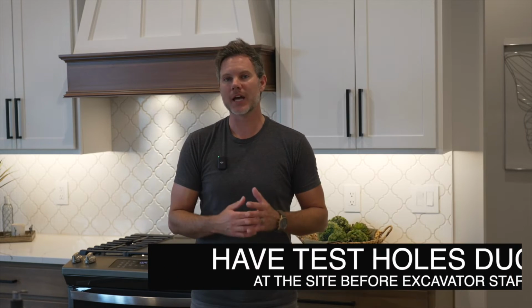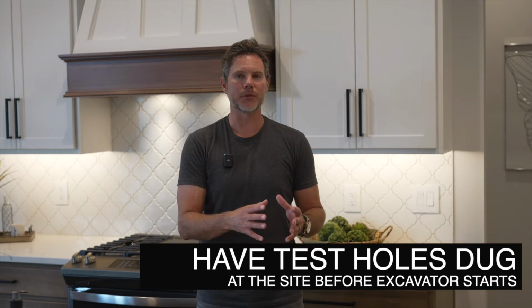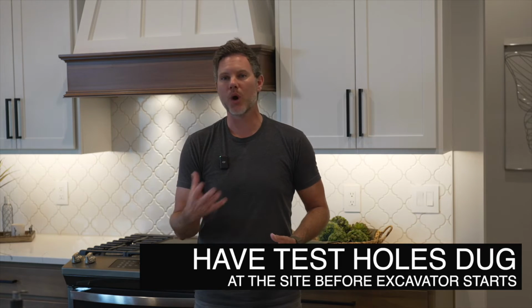So if you're building a home that's going to have a basement, and the excavator goes out to the site and digs a hole and finds out that there are soil problems, and he has to dig deeper than normal and fill in some of the hole with stone, that's going to cost you a whole lot of money. Now there are ways to avoid that. You can have test holes dug at the site before the excavator starts, so you know if there are going to be soil issues or not. And if so, you can build that money into your construction loan. That would be one way to avoid a pretty big hidden cost.